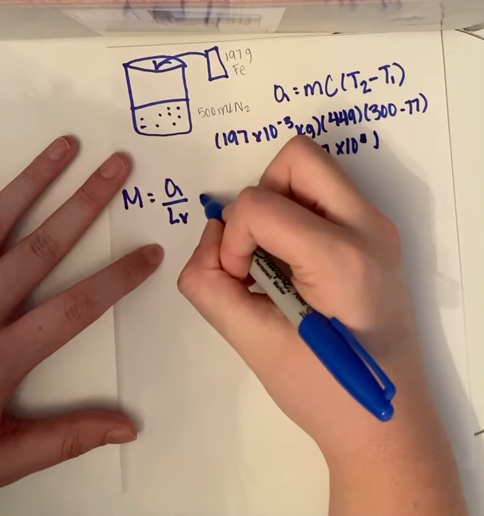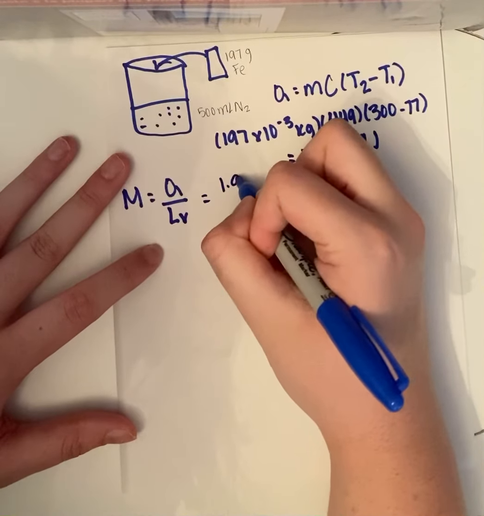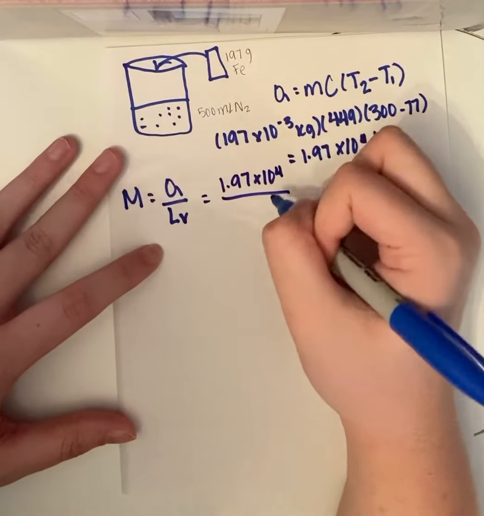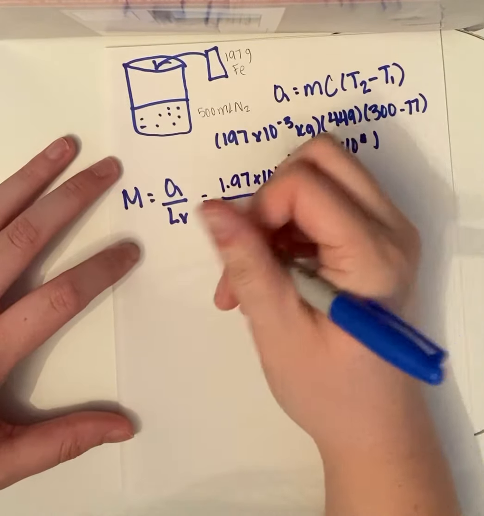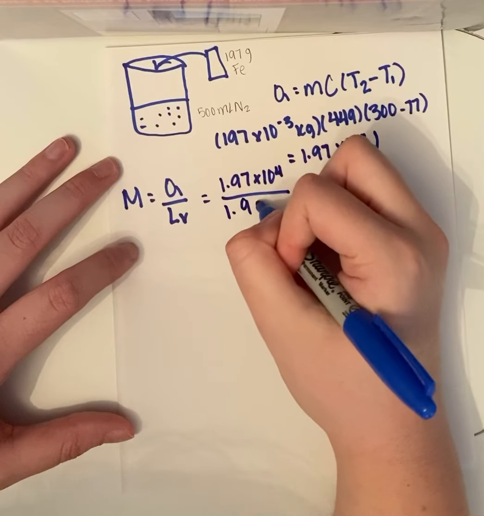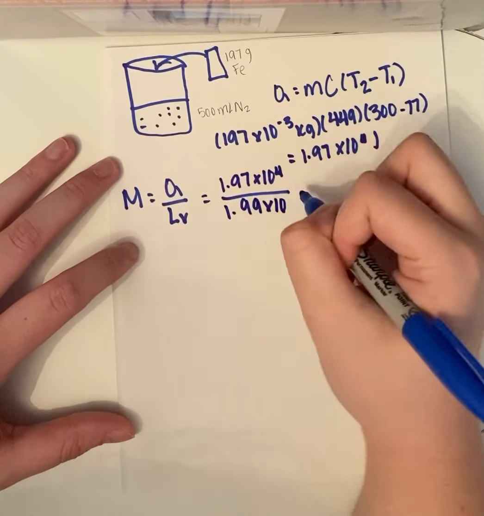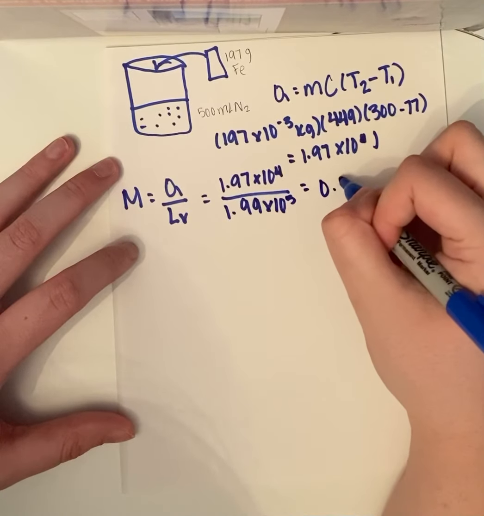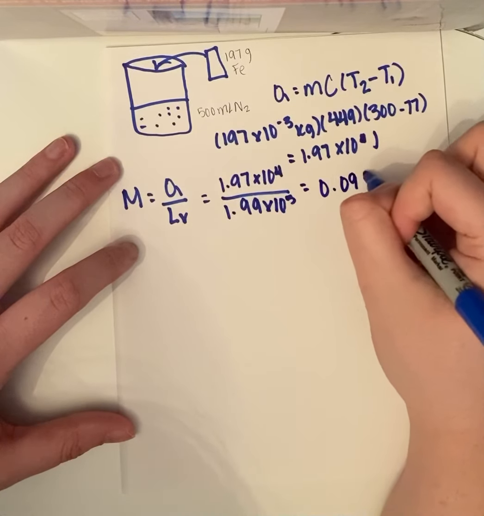So Q is 1.97 times 10 to the positive 4, and the value of L_V is 1.99 times 10 to the 5th, which gives us 0.099 kilograms.